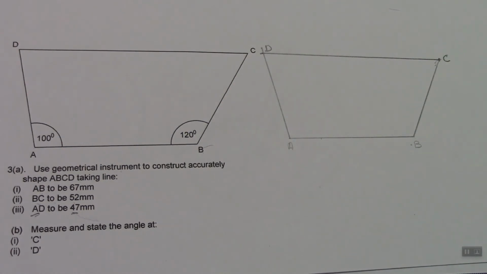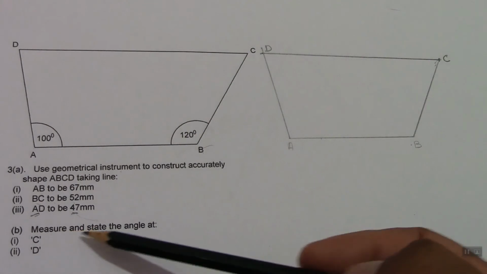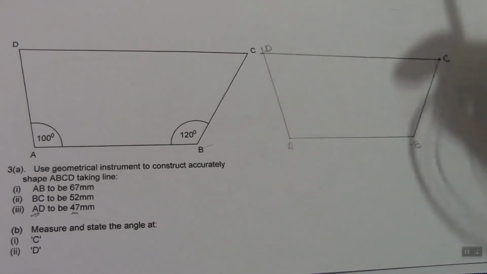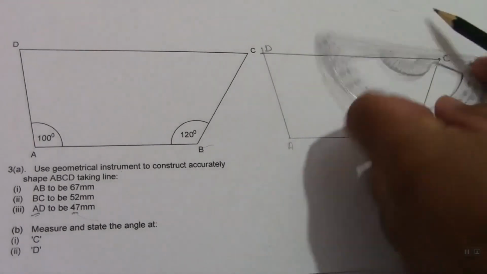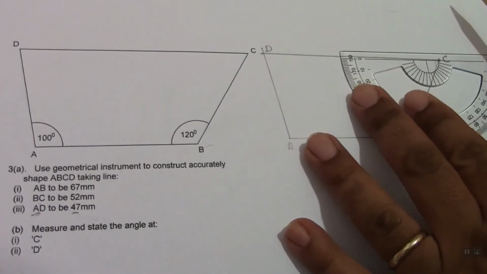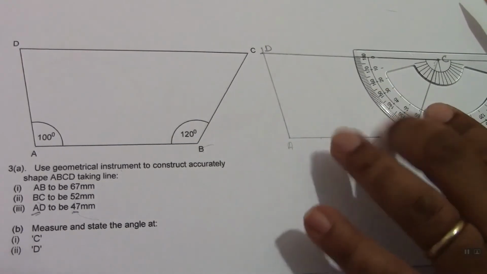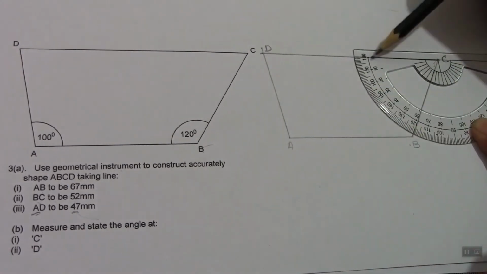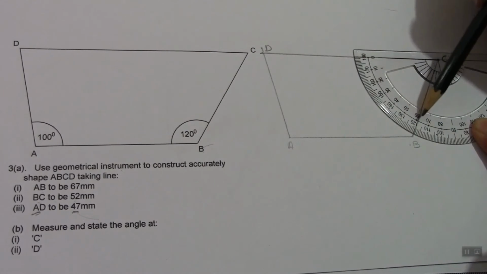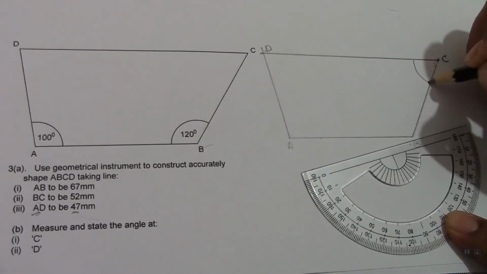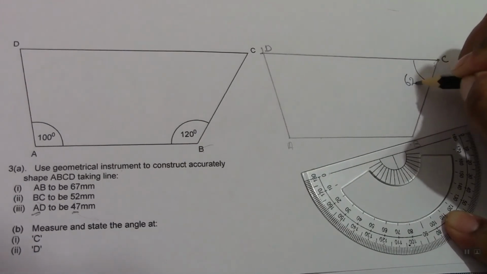Okay, and the question continues here. Measure and state angle at C. So what is this angle? So I can use my protractor. I put the center on the point C. Okay, the center point C here. And from 0, I can count. It makes 61, 2, so 62 degrees. So this angle is 62 degrees.